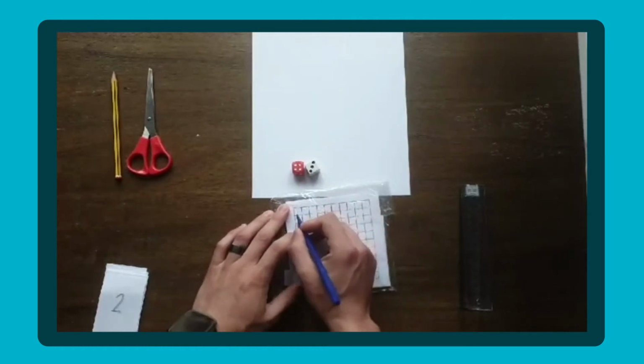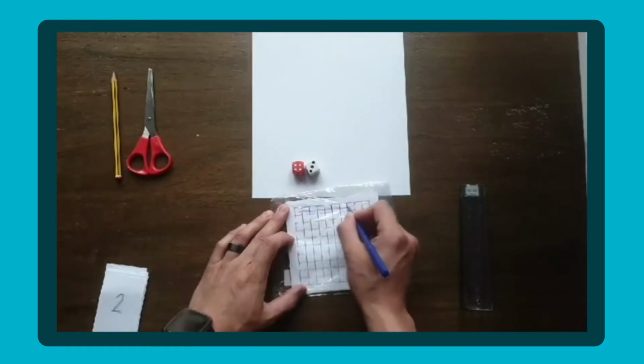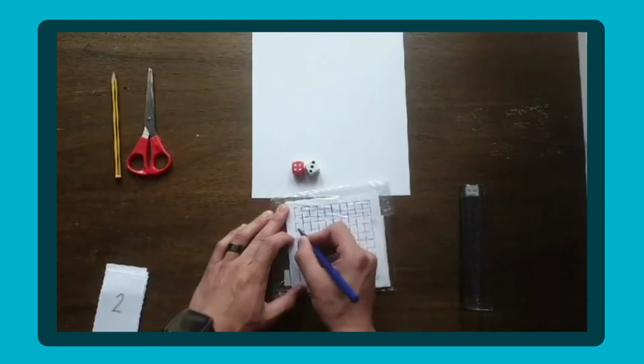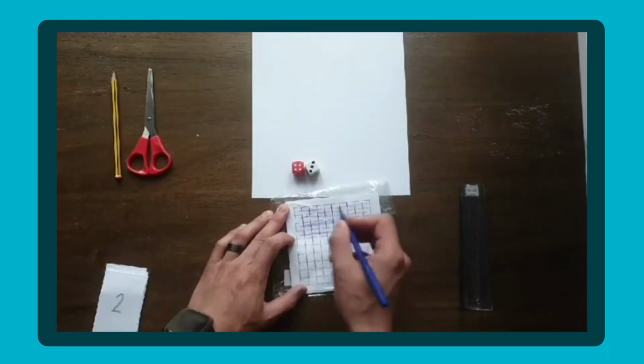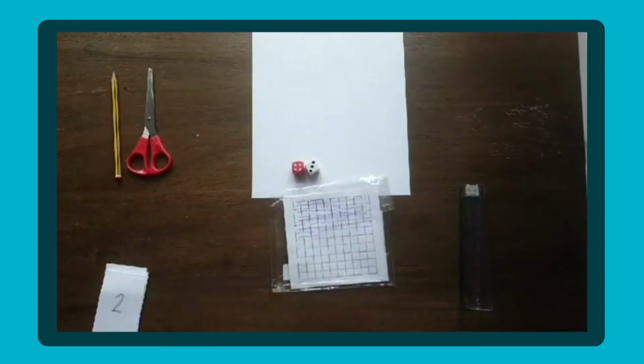So I know that it's a 10 by 10 grid, so that's going to be 10 there, that's 10 there, that's 10 there, and then I've got 40 there, so 10 there, and then I've got another 3. So there's 43. And my goal is to try to get to 100% quicker than my other player.